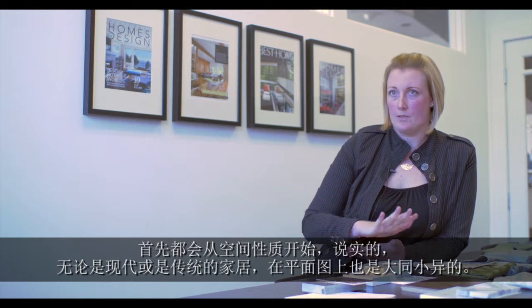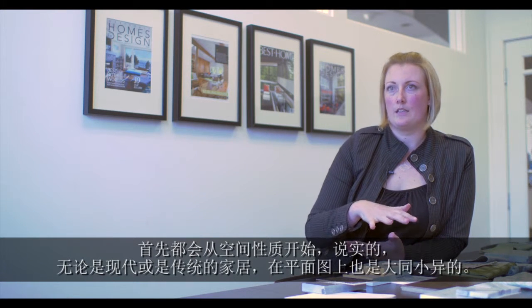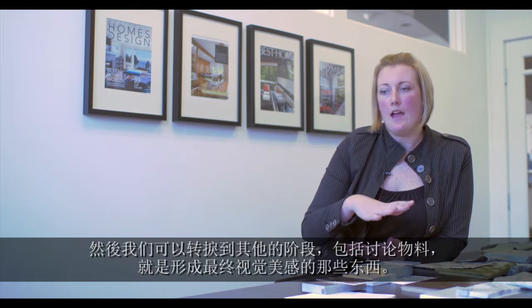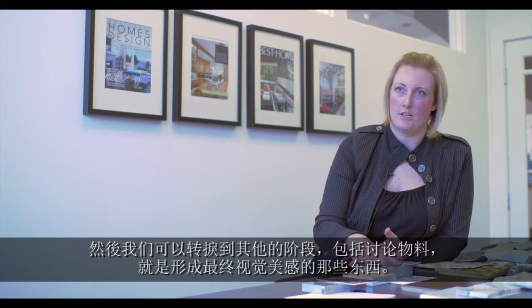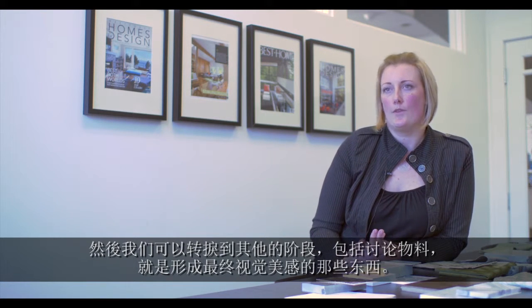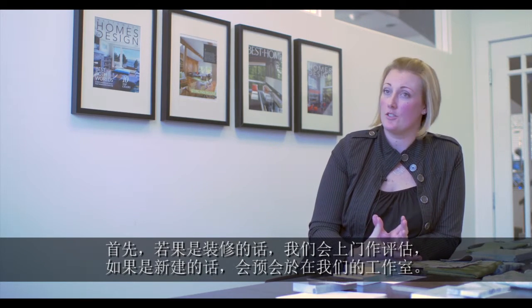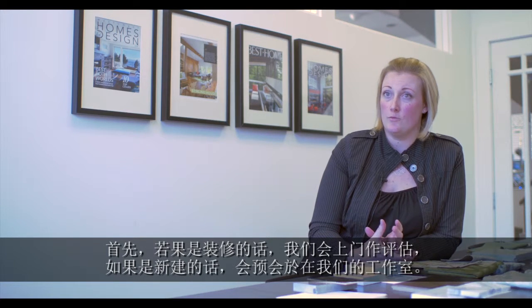So we'd work about the spaces first, and realistically, whether it's a contemporary home or a traditional home, it looks the same on plan. And then we can kind of transition into those other phases where things start to actually have materials, so what those would look like, which really shapes the aesthetic. The first thing that we would do is an in-home consultation if it's a renovation, or a consultation here in our office if it is a new build.